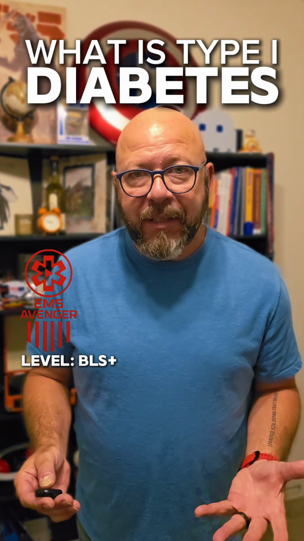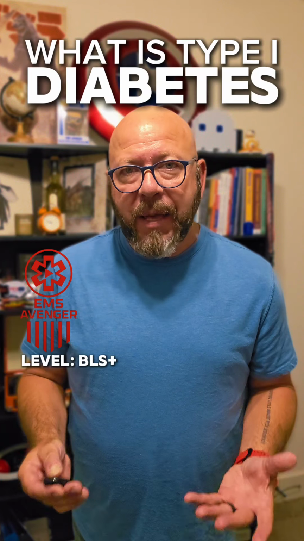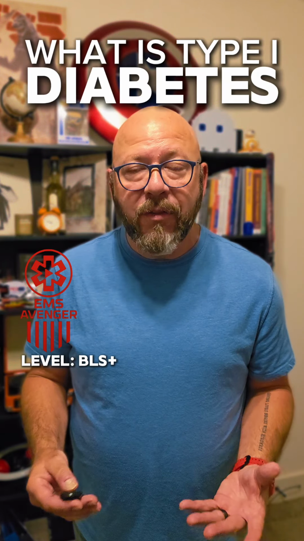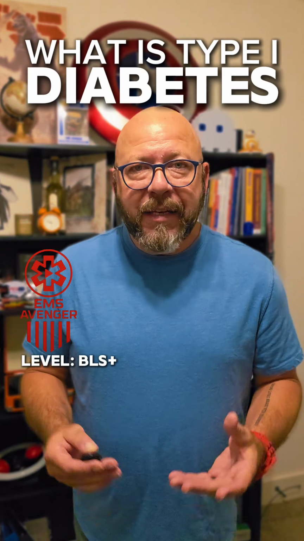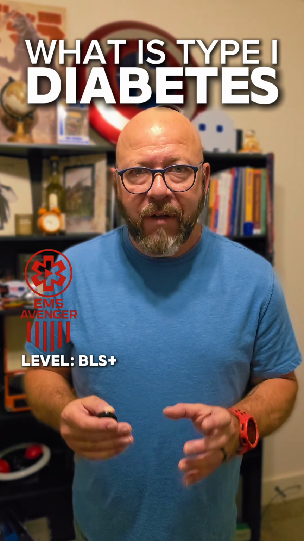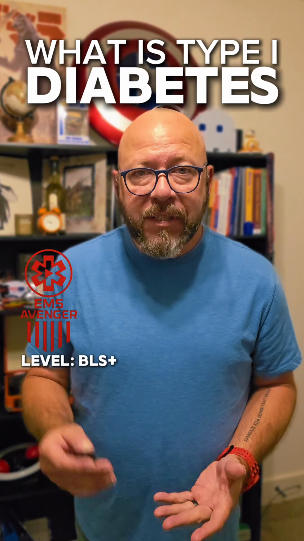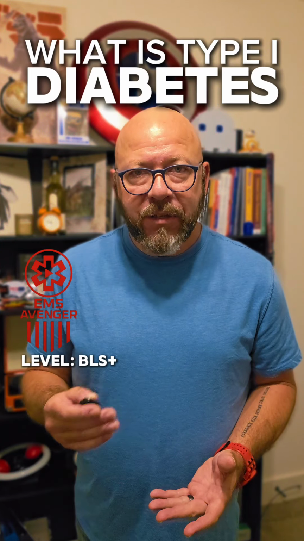And this is where insulin comes in. Insulin is a peptide created in the beta cells in an area of your pancreas called the islets of Langerhans. And insulin alters the structure of the cell membrane so glucose can get in so you can create energy. This is called facilitated diffusion.